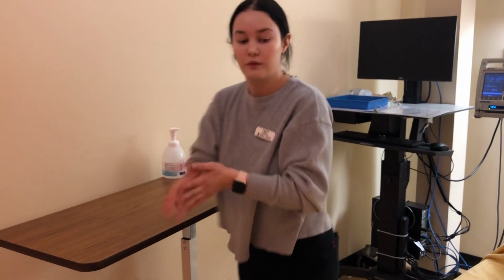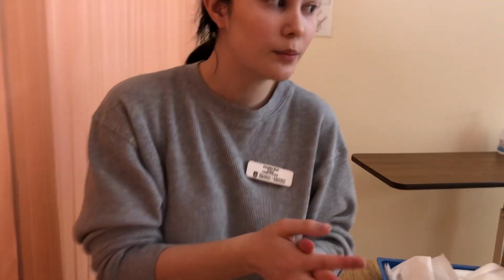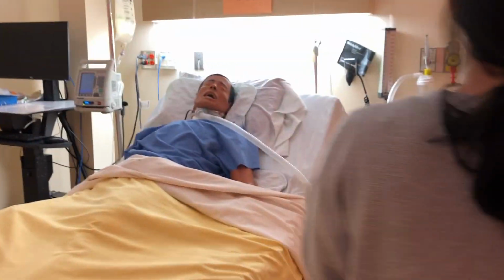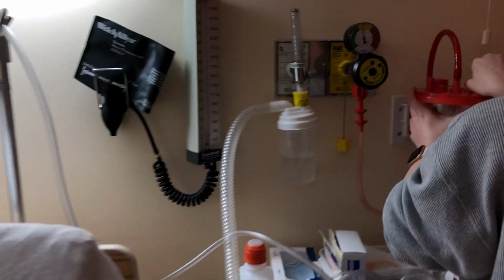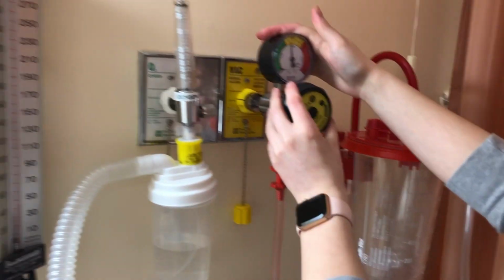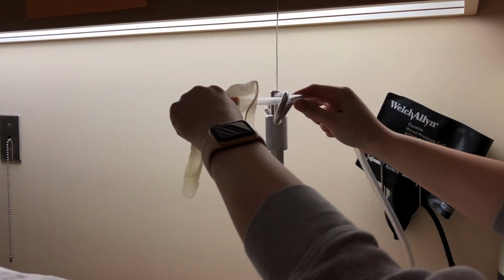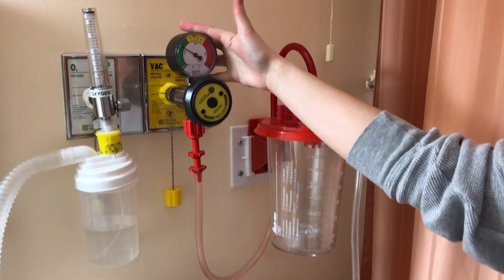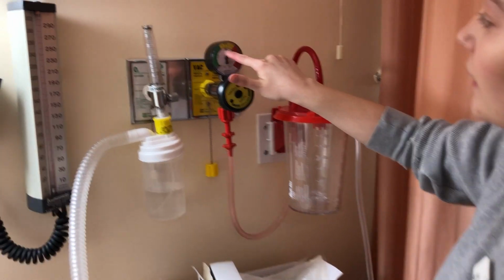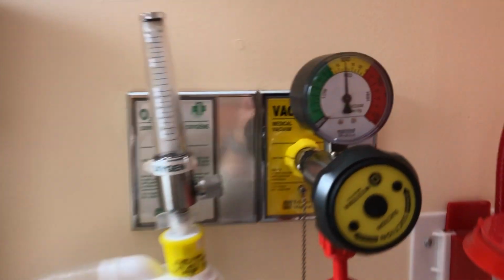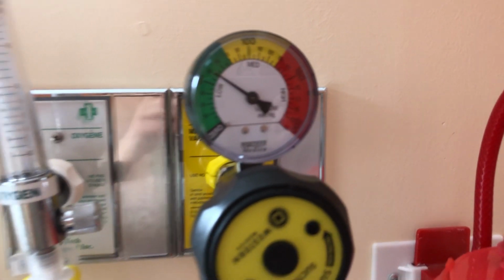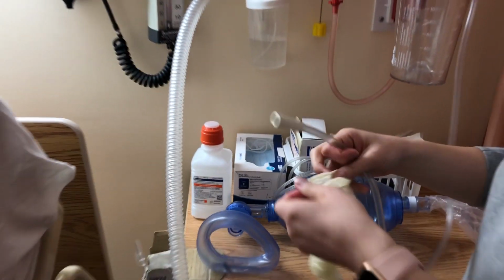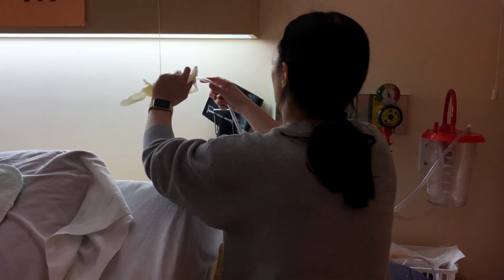So I'm just going to perform hand hygiene again, and I'm going to perform my safety checks. So here I'm making sure that everything is connected. I'm making sure that my suction, so I have my suction here. I'm making sure that when I'm actively suctioning, it's within the 80 to 120 range. So it's at 100 right now when I'm actively suctioning. Okay, I'm just gonna return a glove.